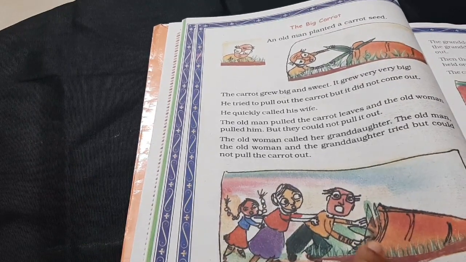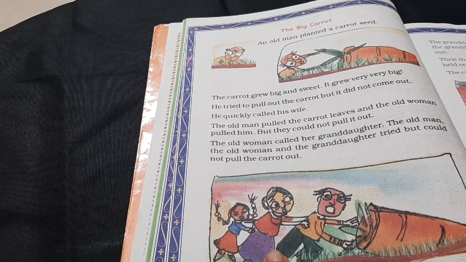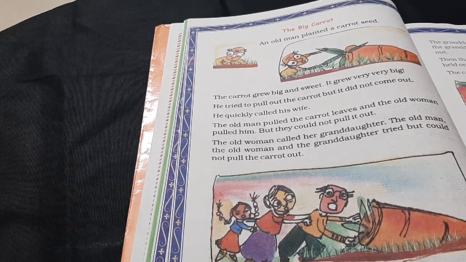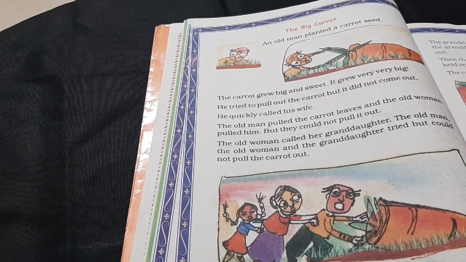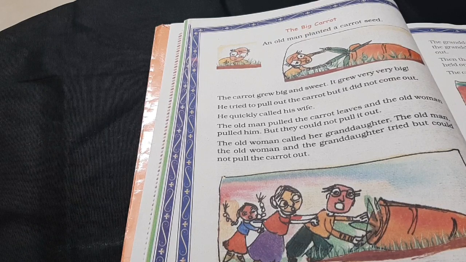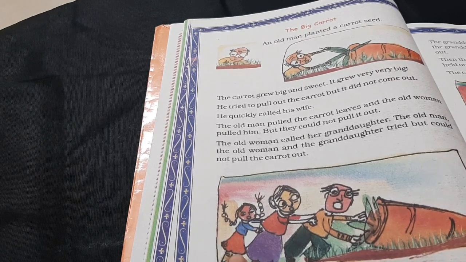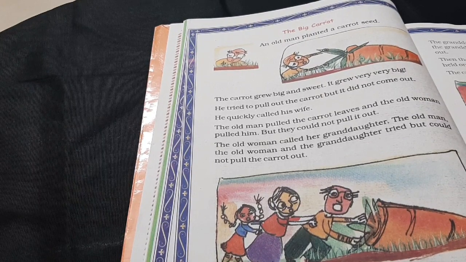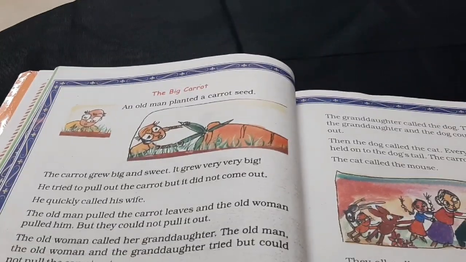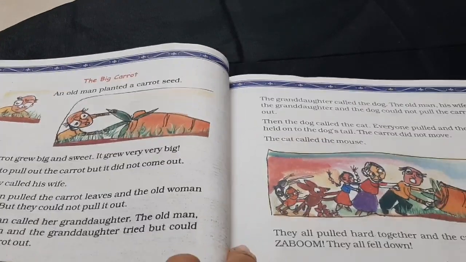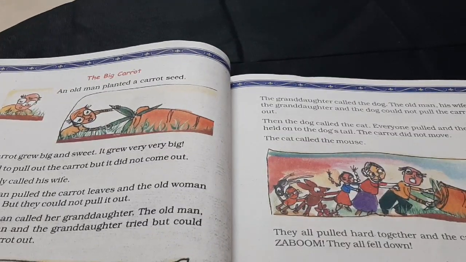Then he called his wife. His wife came and she also tried to pull it out, but it was not coming out. So they called their granddaughter. She came and she was also trying to pull it out. It was not coming out. Then she called their doggy. See, their doggy came and they all four started pulling it, but it's not coming out.